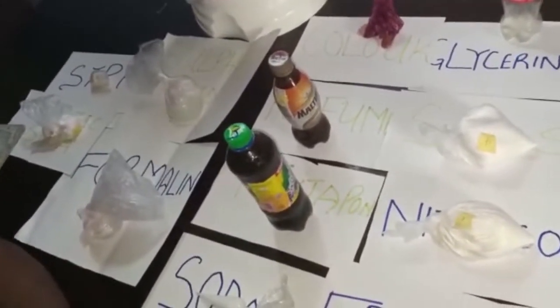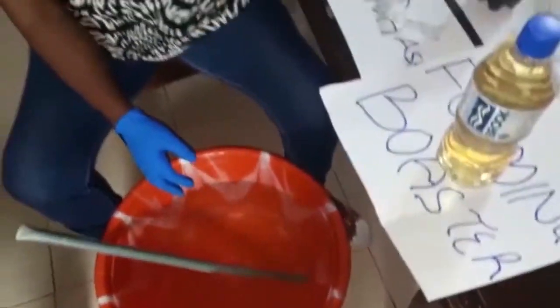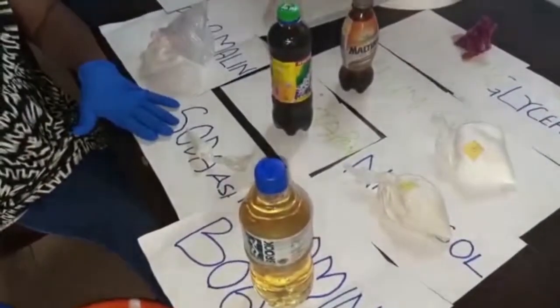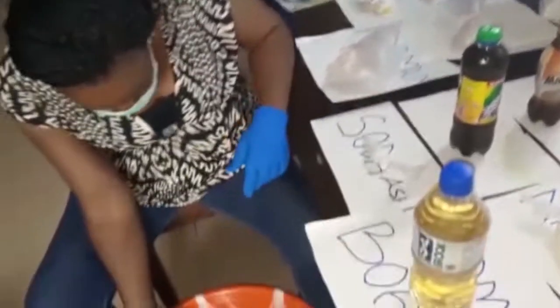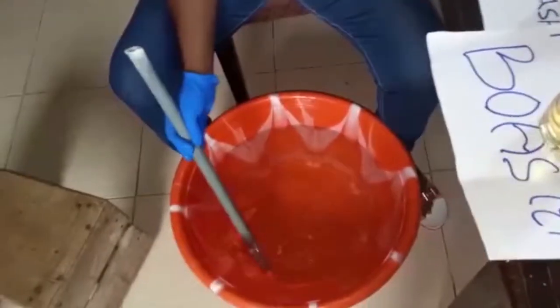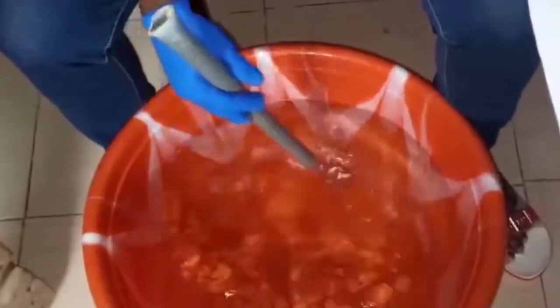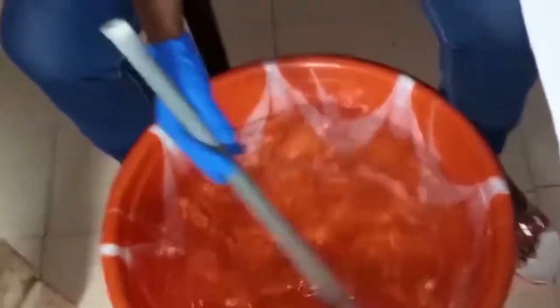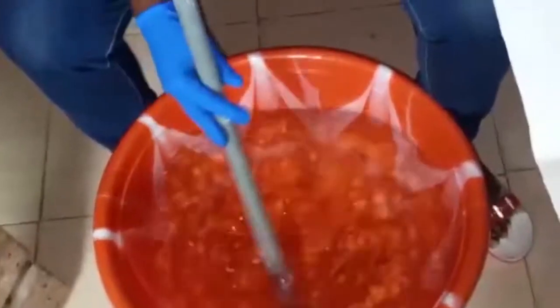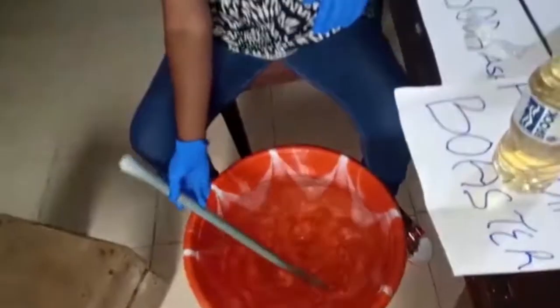Now to start with, for this production I am prepared for 20 liters of soap. So we are going to use 20 liters of water to make this soap.